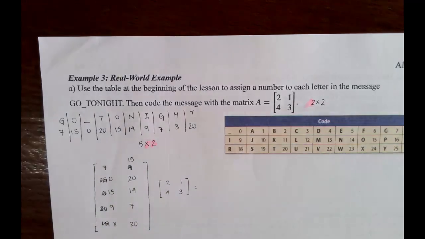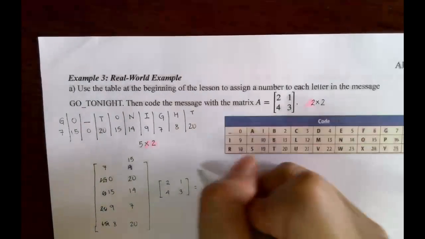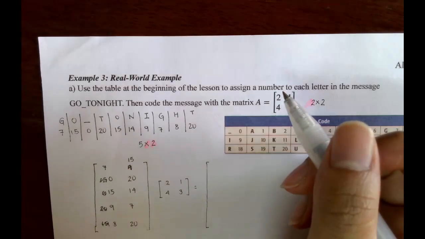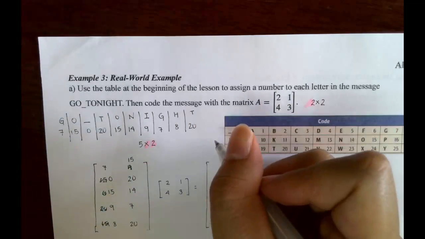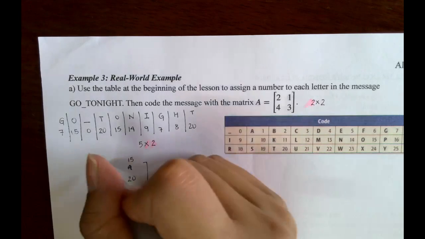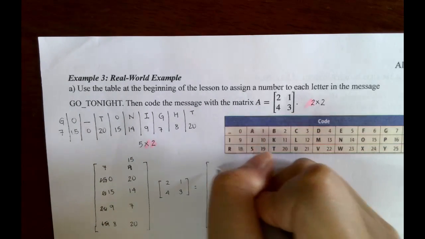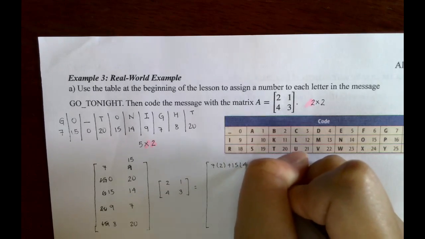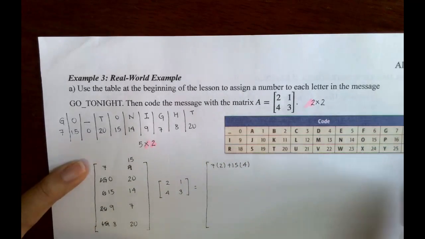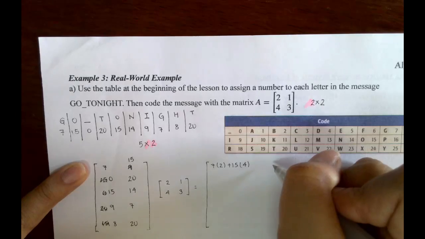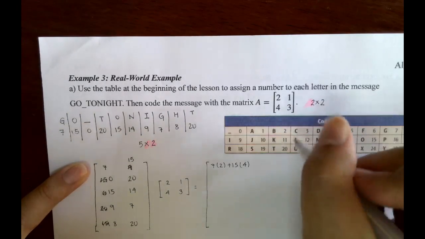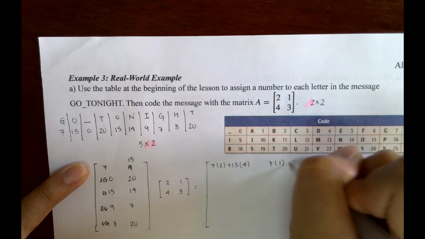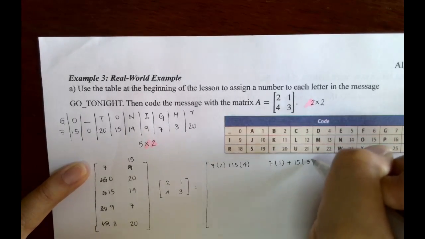Okay. And now, let's simplify. So it's going to be row times column. So 7 times 2 plus 15 times 4. Then the next one is row times column again: 7 times 1 plus 15 times 3.